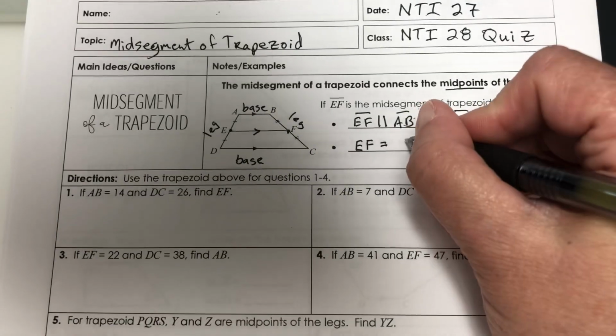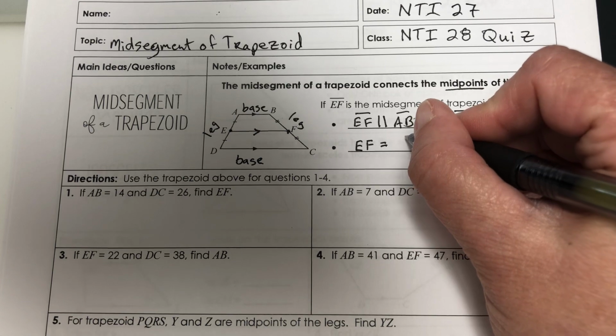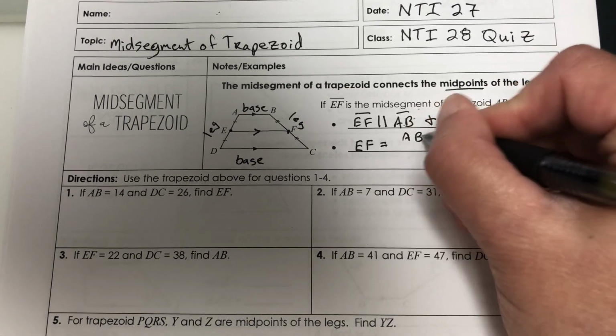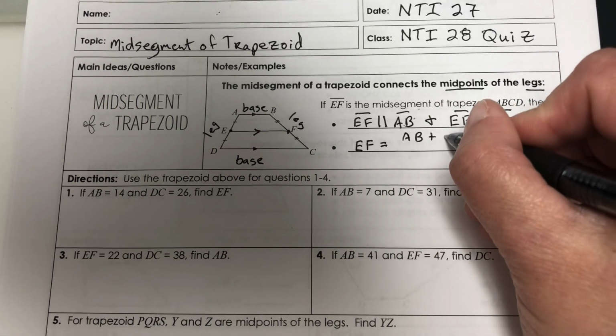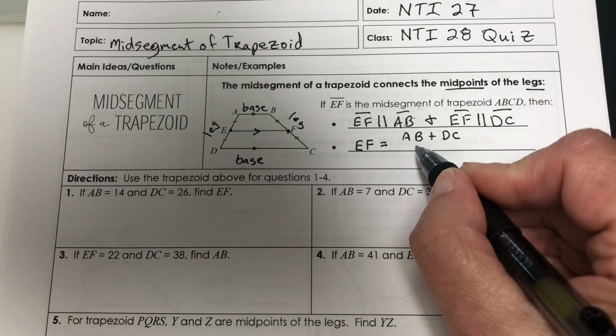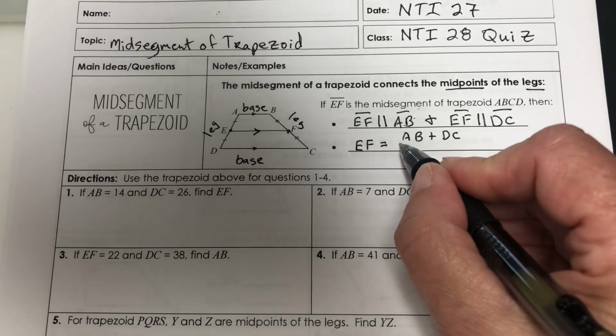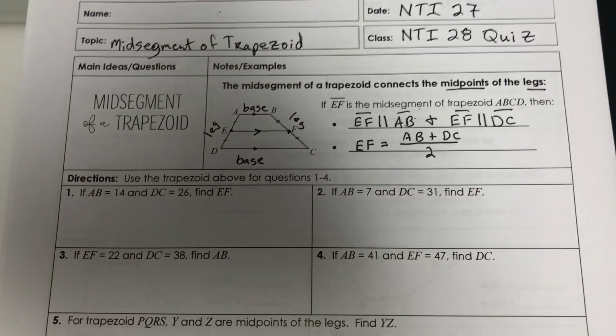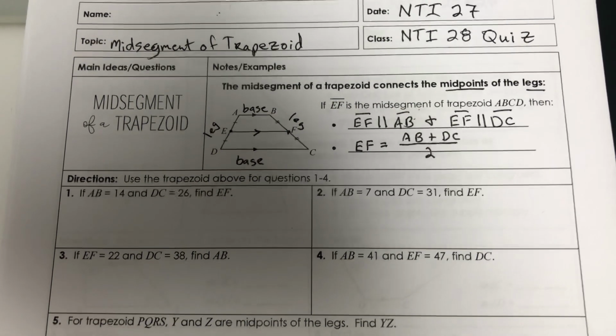So one way we can say that is AB plus DC, so that's the length of AB plus the length of DC, divided by 2. Or you can put 1/2 in front. Either way works fine.